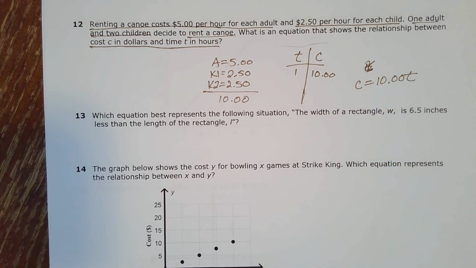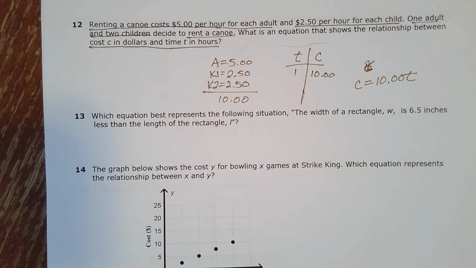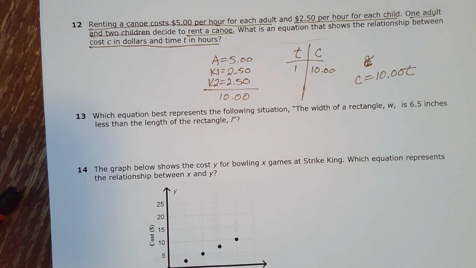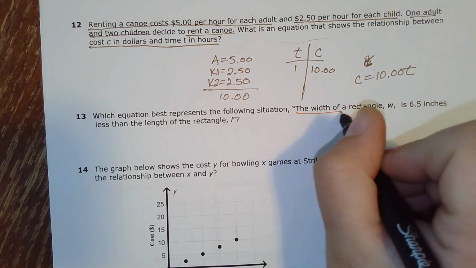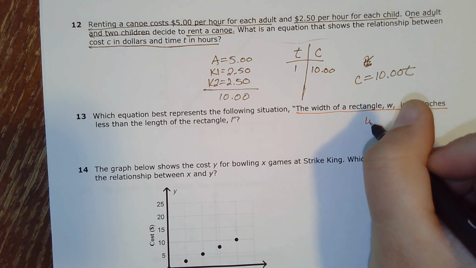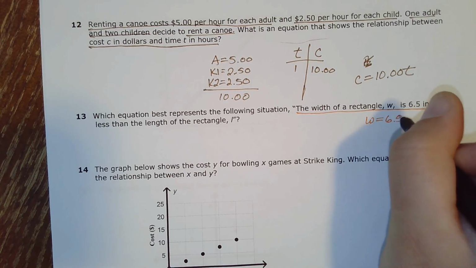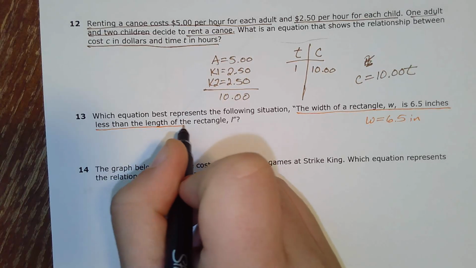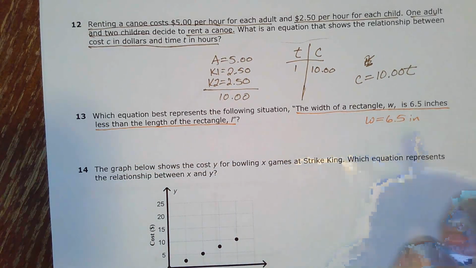All right, cool. So let's look at 13. It says, which equation best represents the following situation? Okay, so here we have the width of a rectangle W is 6.5 inches. So I'm going to say W equals 6.5 inches. Cool. Less than the length of the rectangle L. Okay, so that's not bad.